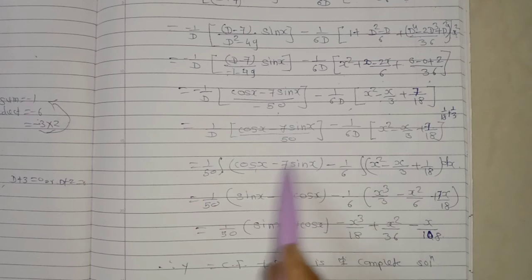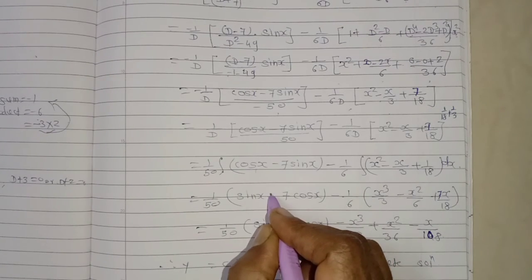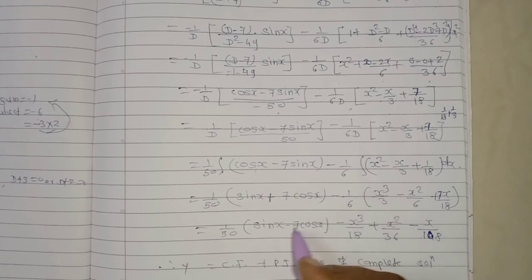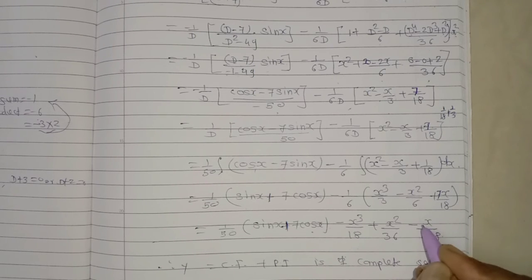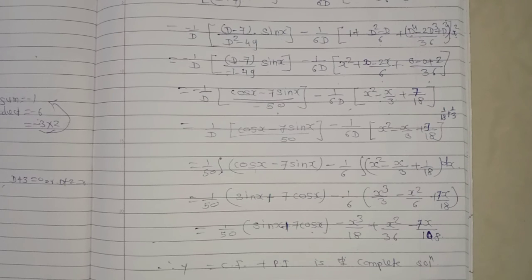So minus minus plus, here the plus sign must be there. So we get particular integral as 1 upon 50 into bracket sin x plus 7 cos x, minus x cube by 18 plus x square by 36 minus 7x upon 108. Adding CF and PI we get the complete solution.